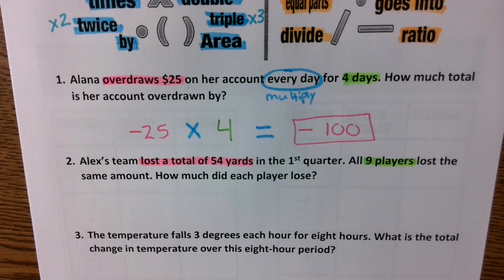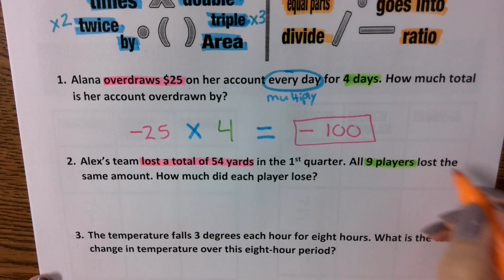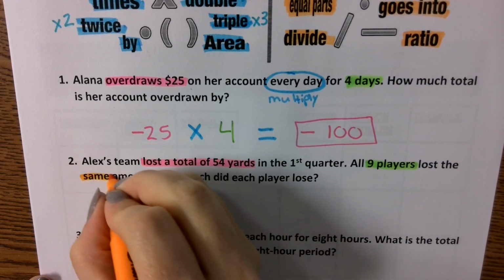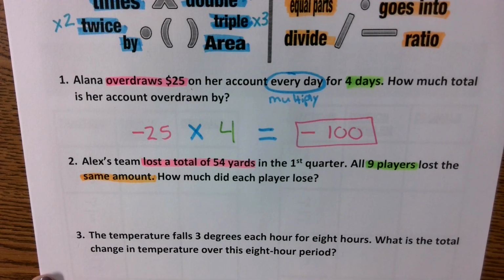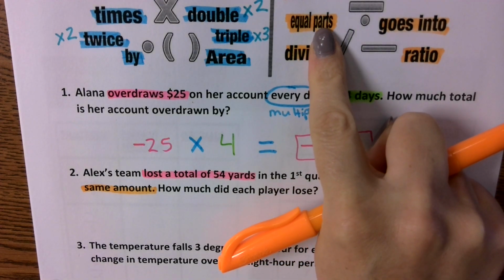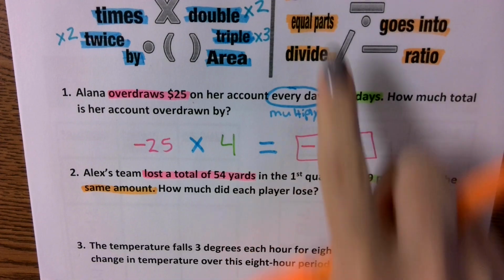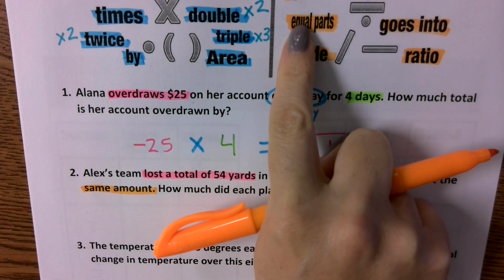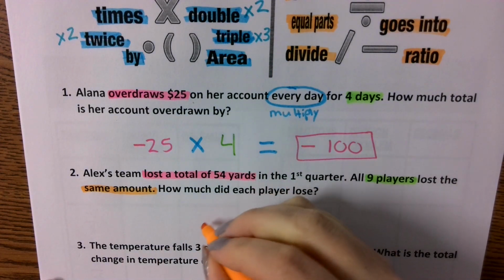I want to know, how much did each player lose? Notice that in the question, I'm saying they all lost the same amount, right? So I am breaking it up into equal parts. The fact that everyone lost the same amount, we're breaking it down into equal parts.